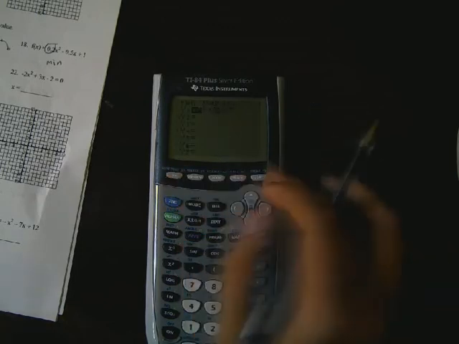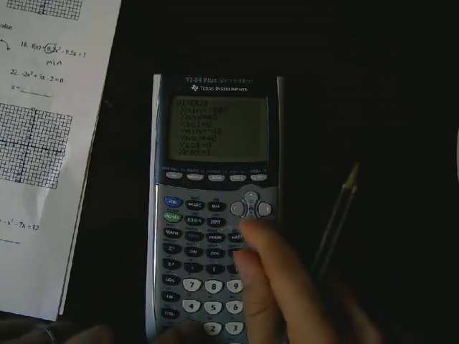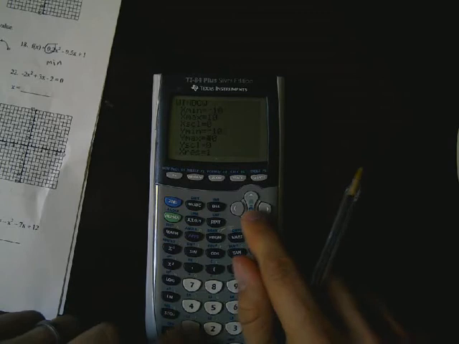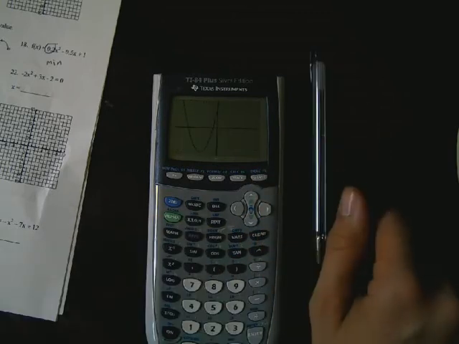Did I type that in right? What's my window at? Something crazy. I'm going to switch that to your window. Negative 10, 10 is your window. Let's see if that graph looks a little better. Oh yeah, that graph looks a lot better.